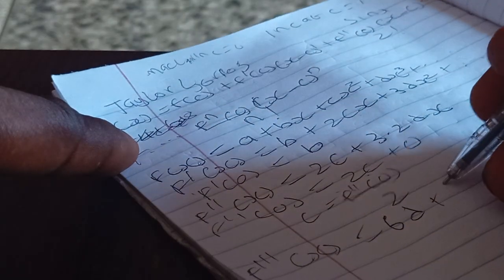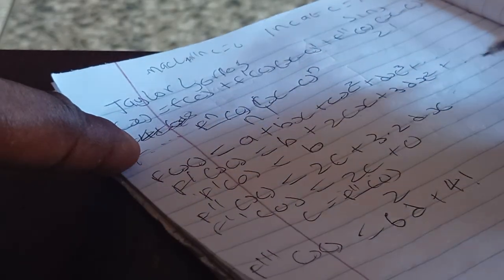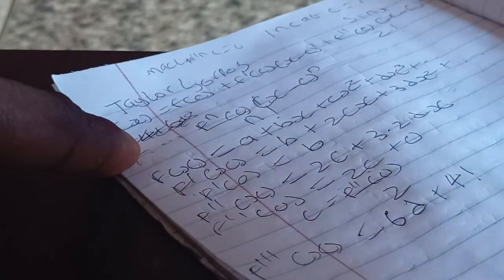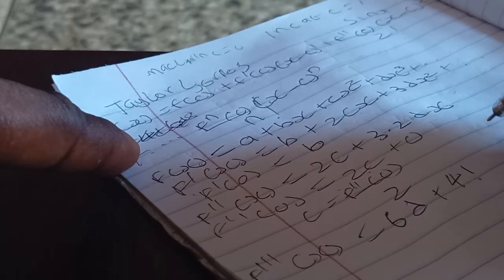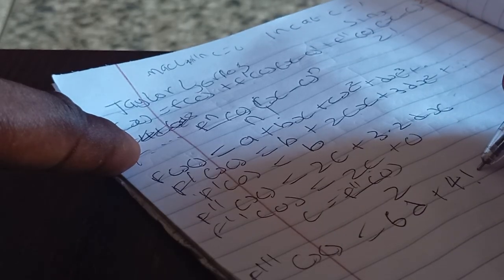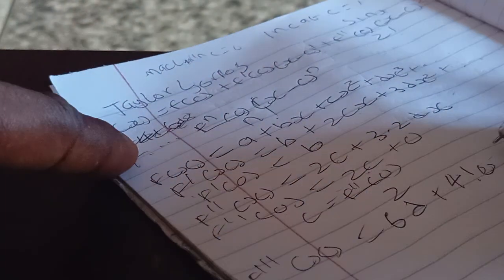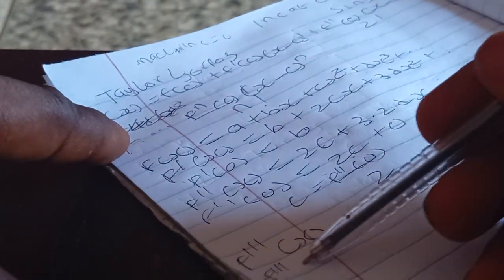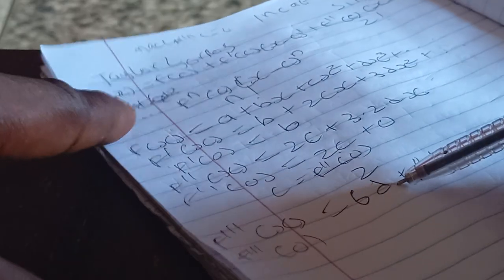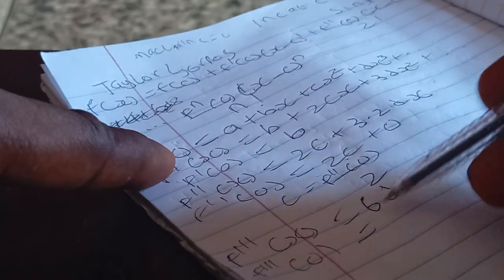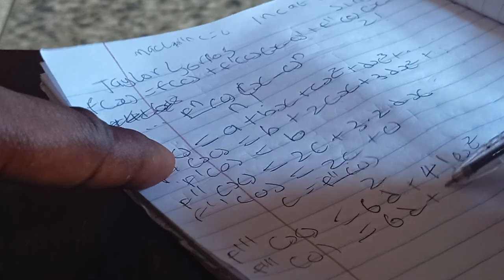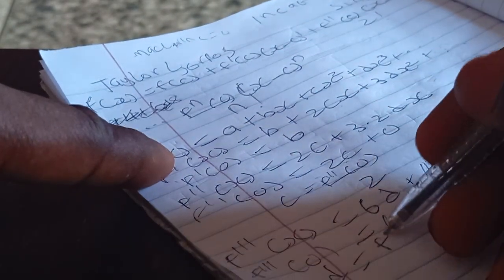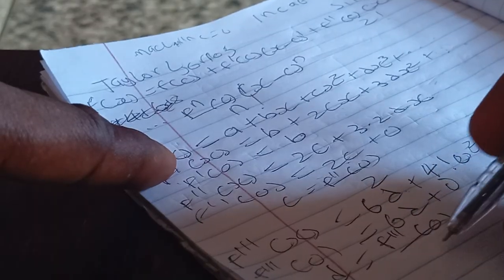If you write the function up to x raised to power 4, the fourth term will be 4 factorial x squared, and so on. But because when you put x as 0 all other things aside from 6d give 0, f triple prime of 0 is equal to 6d. So when you make d the subject, d is equal to f triple prime of 0 all over 6.